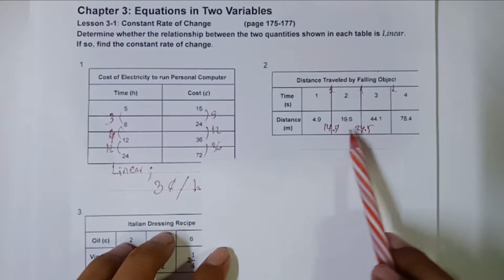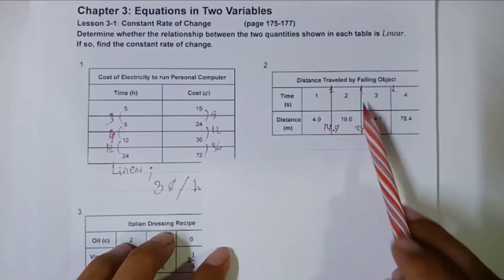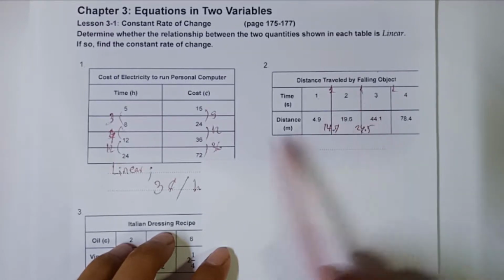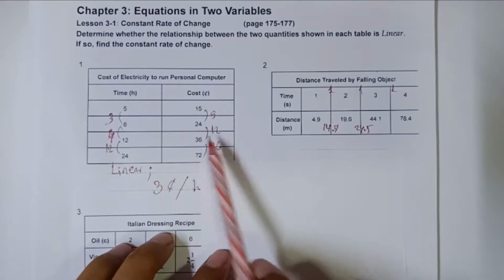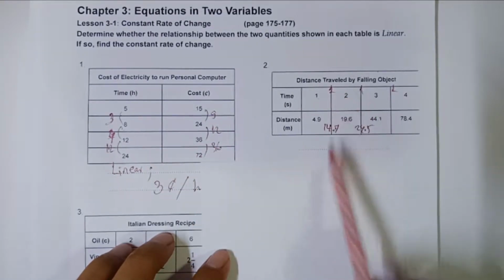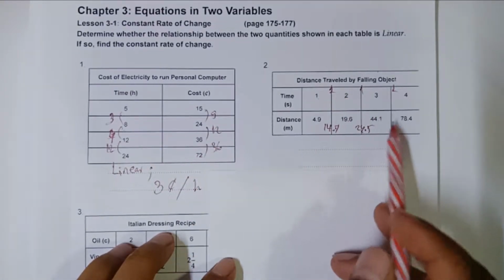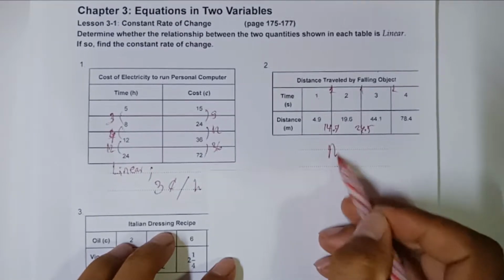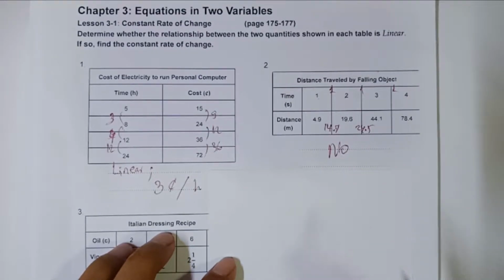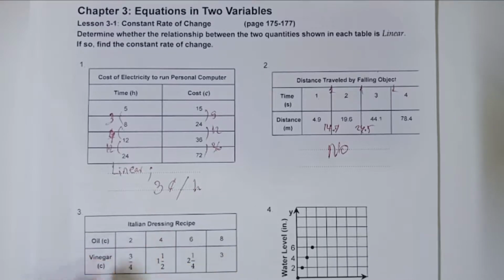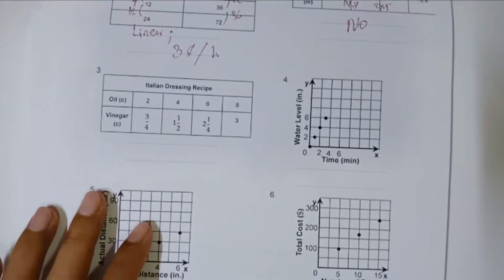They are not constant. When you divide this and divide this, you compare the answer, they are not the same, like this. This is all the same, 3, 3, 3. This is not the same answer. So once you have something like this, you don't have to go further. It's already a no. Or you say not linear, just say no. That's all.